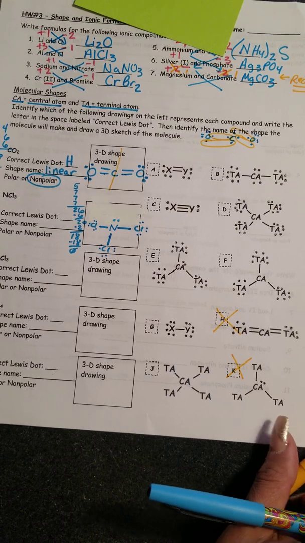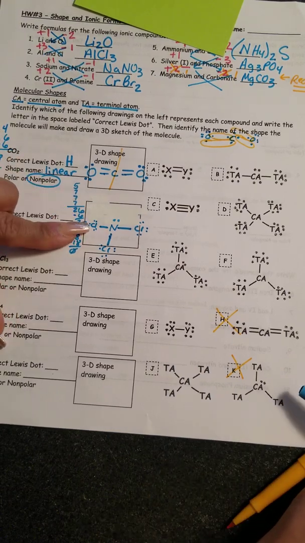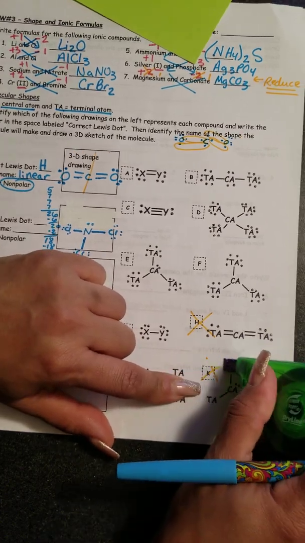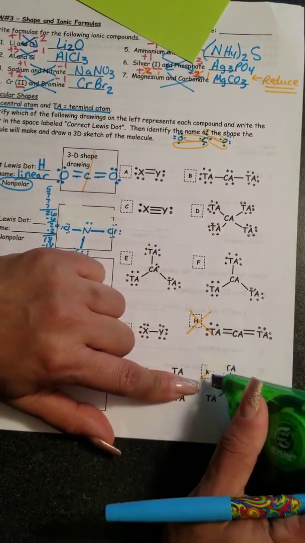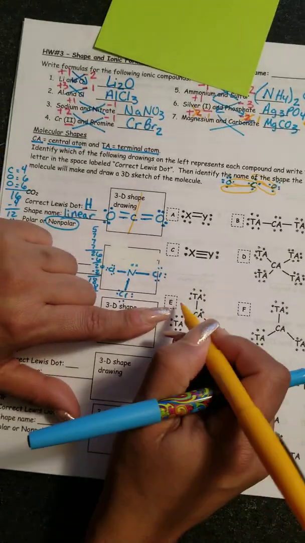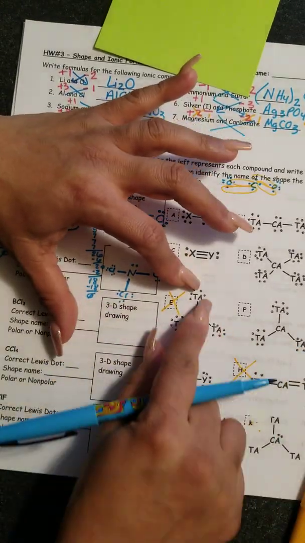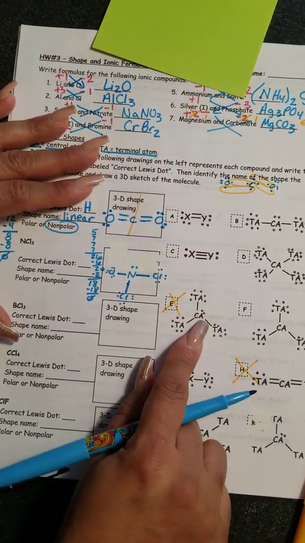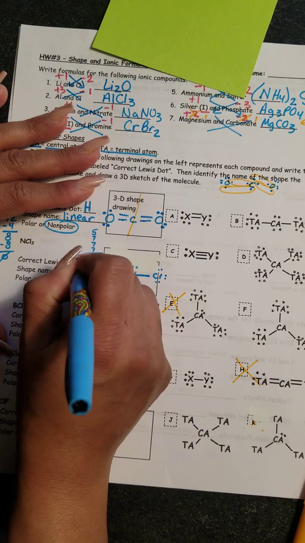And I'm incorrect. Look at all those electrons on the Cl. This one, letter K, doesn't have them. They don't have those electrons. E, I apologize. E is a correct answer. Okay, and there's a lone pair on the central atom. So E is the correct answer.